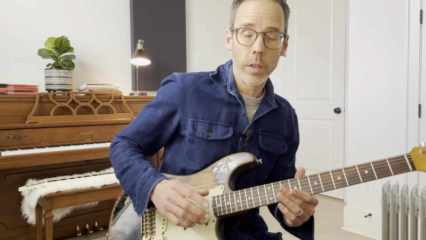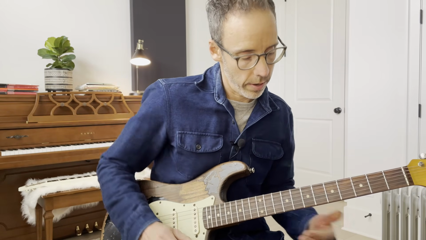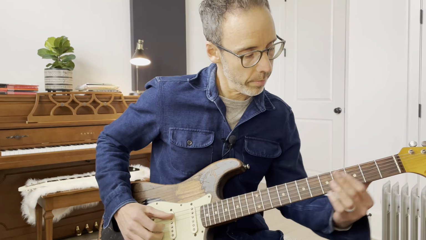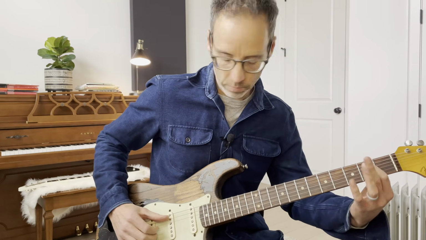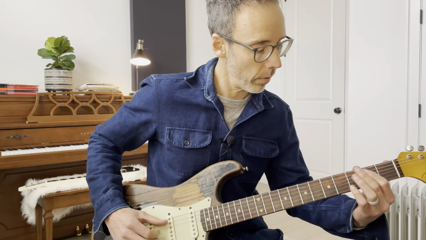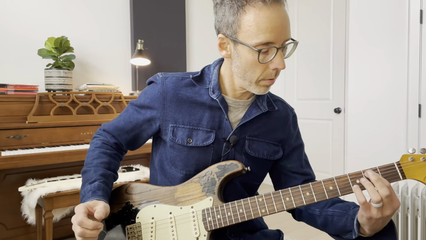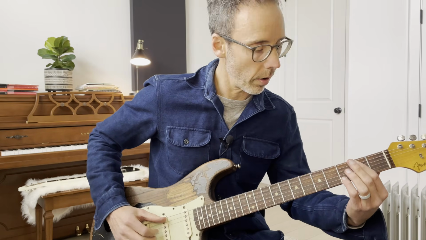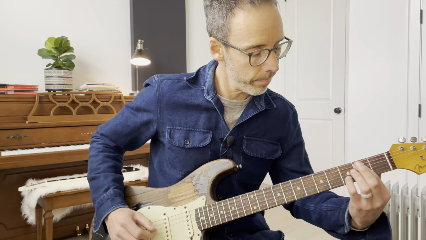So now let's continue this G major scale, but we'll be doing it on the 5th string now. So we'll pick up the G major scale on the 3rd, on the B. Right, so here's our 10th, our 3 minor.